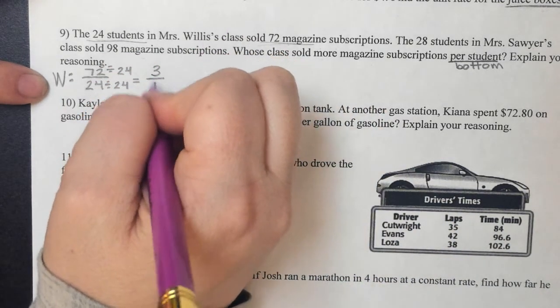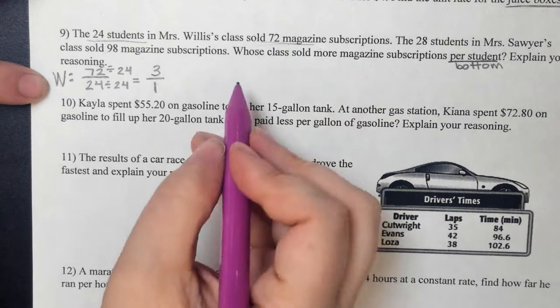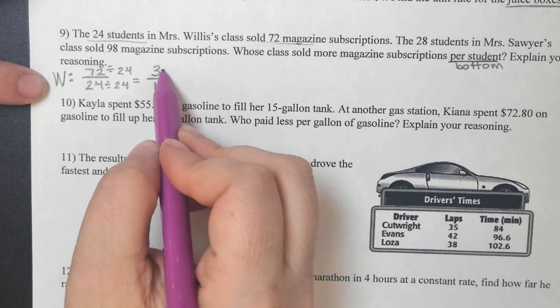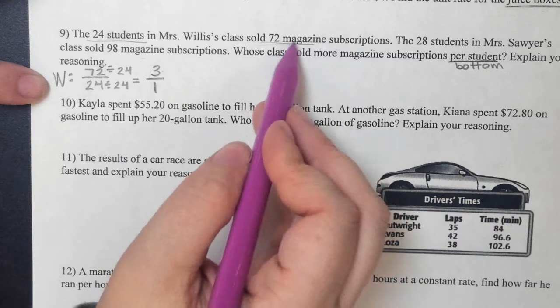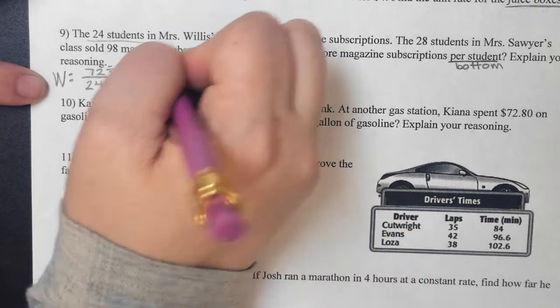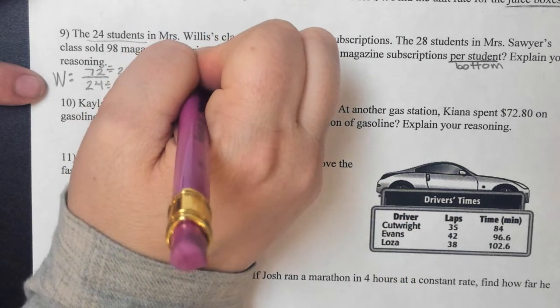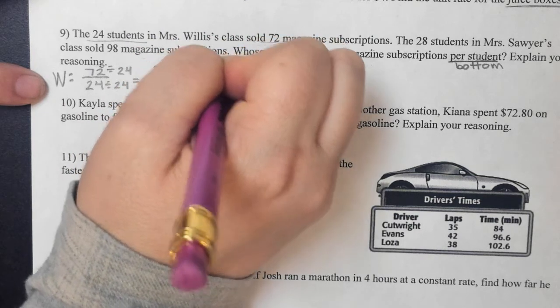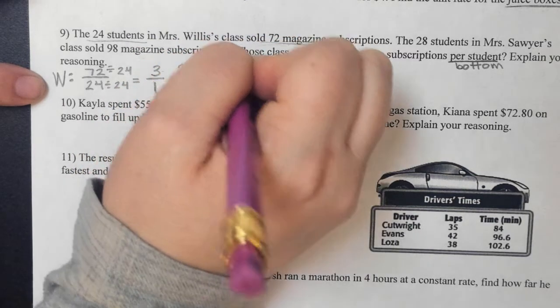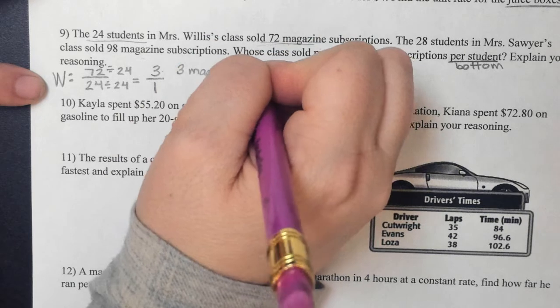So can someone tell me, what does this mean about Miss Willis's class? What is the 3 talking about? The magazine. So we'll say 3 magazine subscriptions.